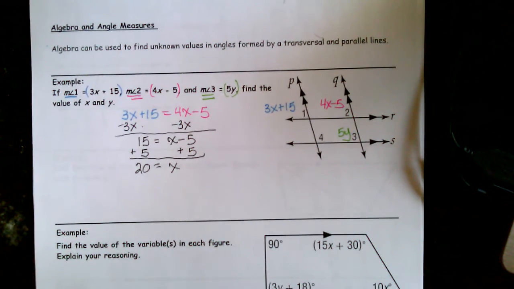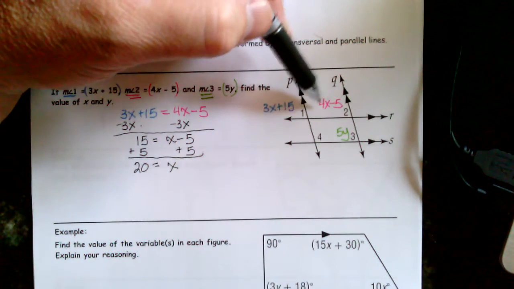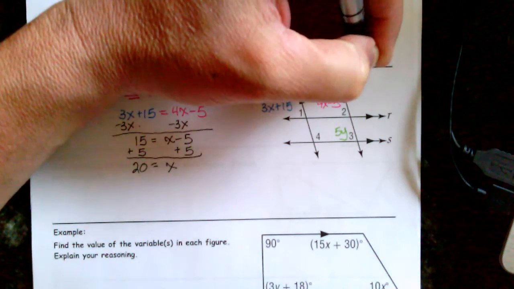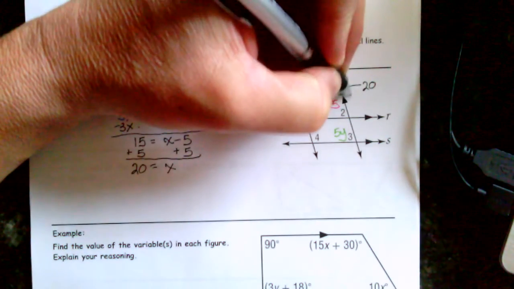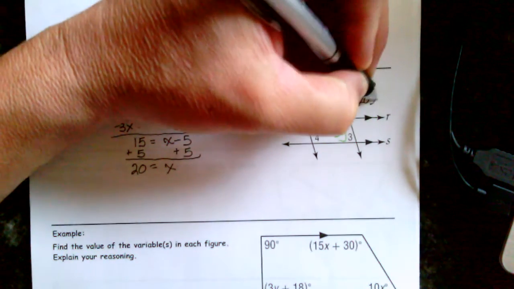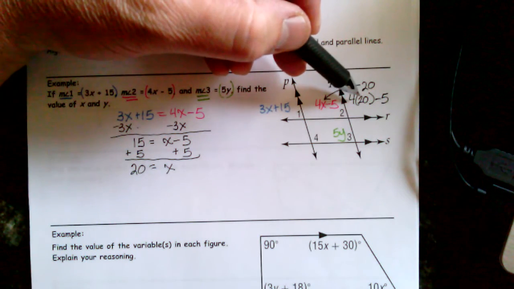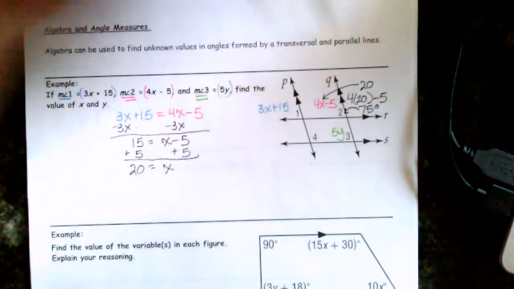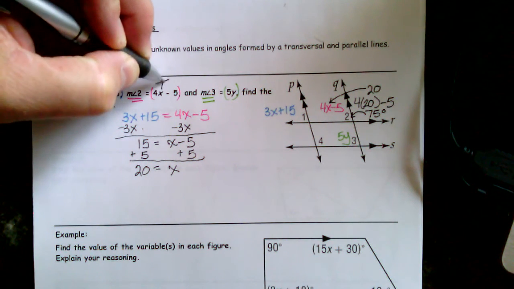So by x equaling 20, that means if I put 20 in for that x, well, now I know that 4 times 20 minus 5 is the value of this angle. So 4 times 20 is 80 minus 5. That's 75 degrees for angle 2. So now I figured out that this is 75 degrees.